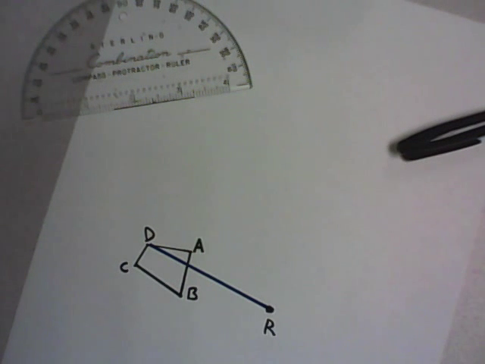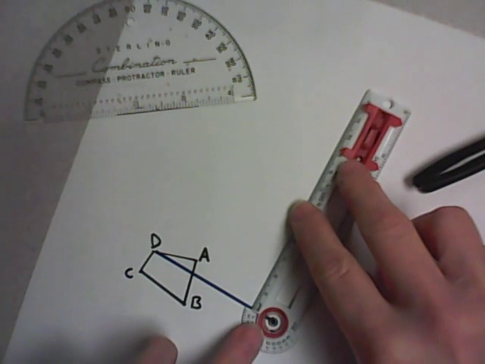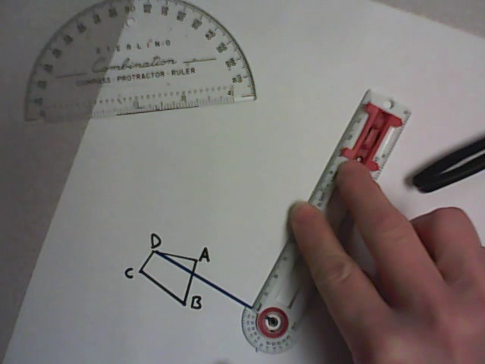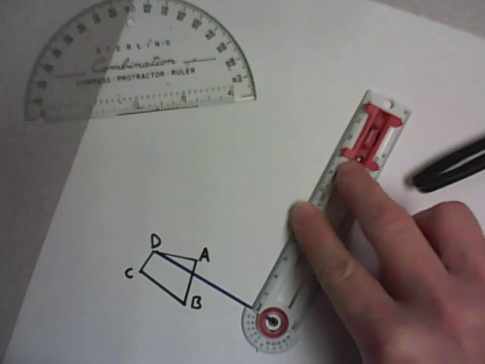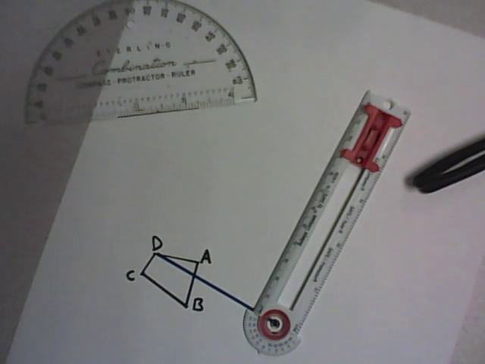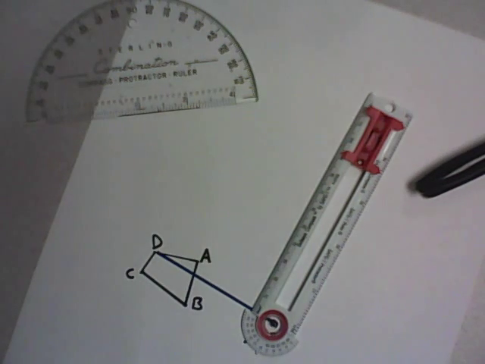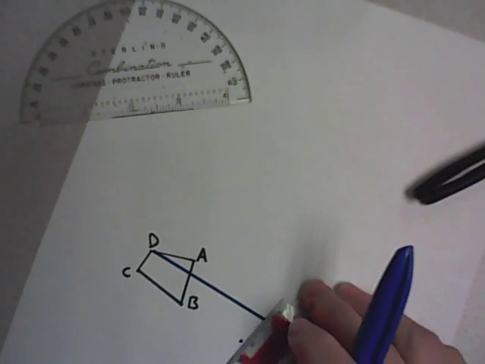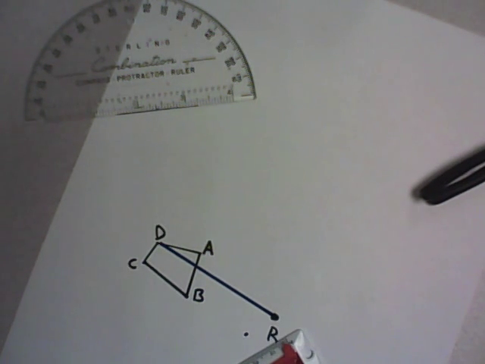Okay, segment is drawn. Use protractor to measure a 60-degree angle counterclockwise with RD as one side. So I'm going to take my protractor and I'm going to go counterclockwise. So I'm placing my bullseye on R, placing the edge of my line at the edge of my protractor, and I'm coming around 60 degrees. And 60 degrees is right there. Then I can draw my line coming off here.